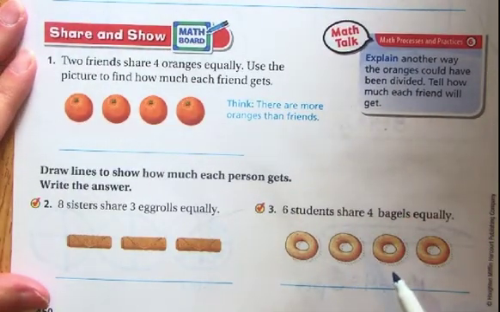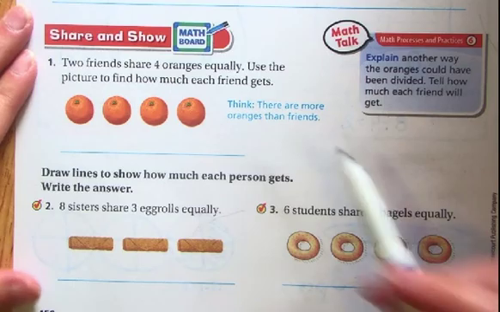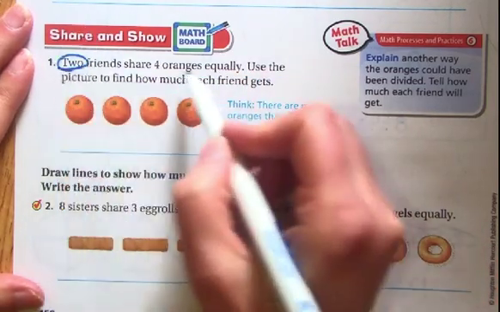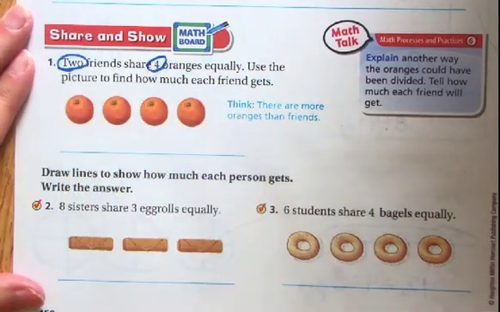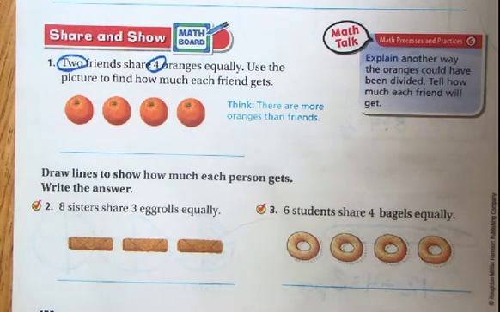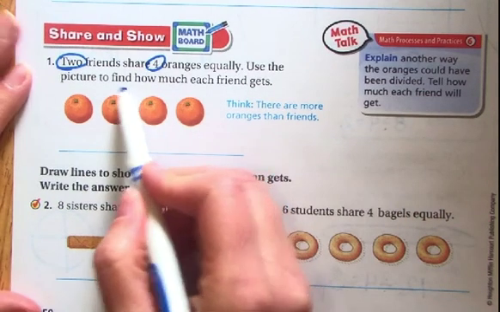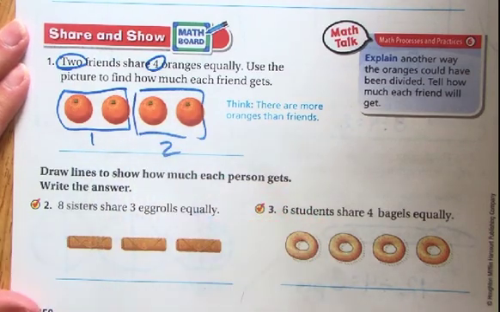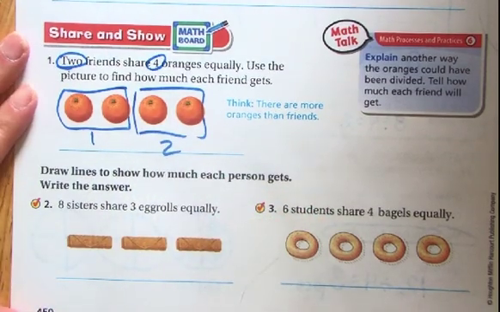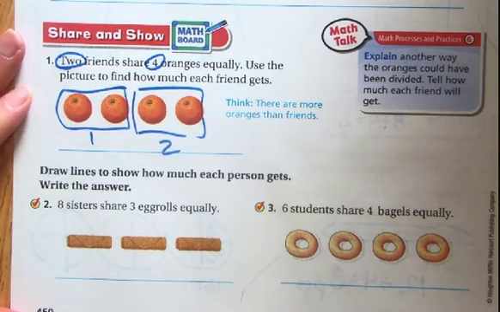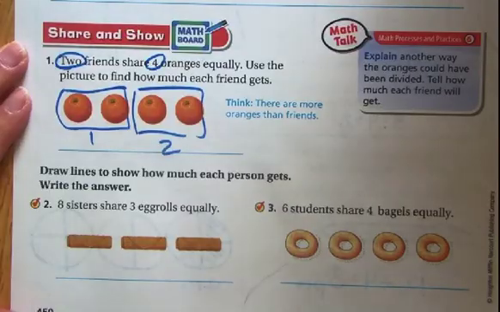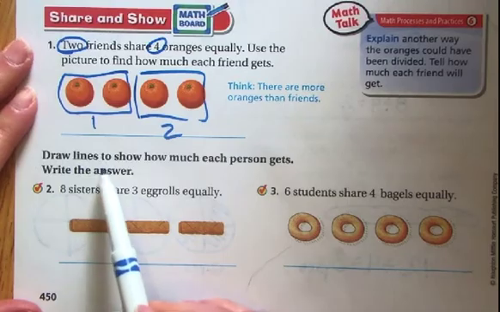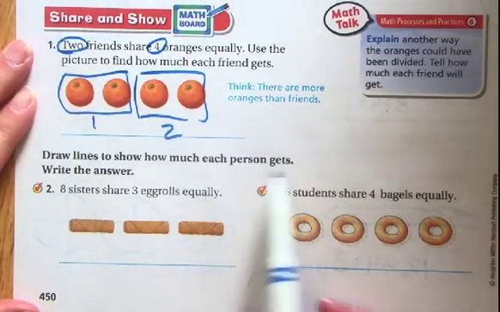So 2 friends share 4 oranges equally. Ooh, this should be easy. 2 friends, 4 oranges. How am I going to split it? Each person gets 2. Woohoo! You got it. There's person number 1. There's person number 2. Nicely done. And it says, use the pictures to find out how much each one gets. I've solved it. But down here it says, draw lines to show how much each person gets.